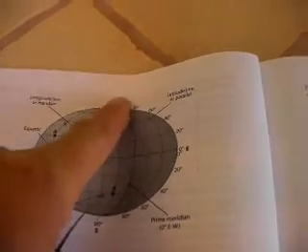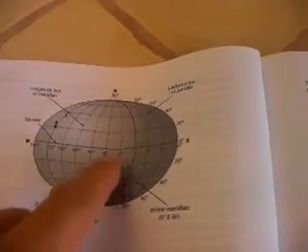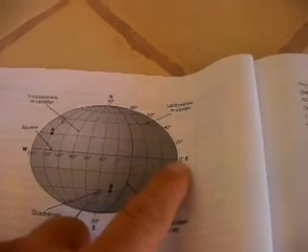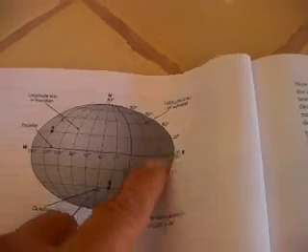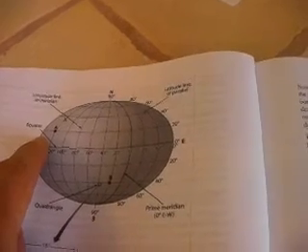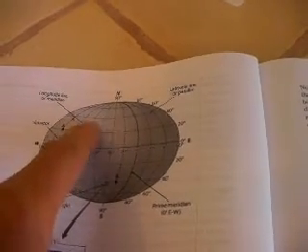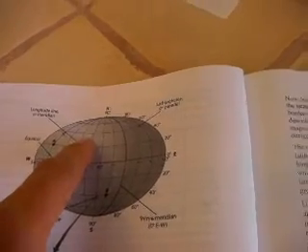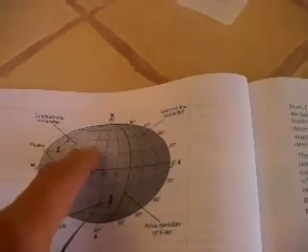Then you have the prime meridian, which is 0, it runs through England. 180 degrees east, you know it's east because you go through the Middle East and the Far East, or 180 degrees west. Anything for California is going to be in the northwest quadrant here. So north latitude, west longitude.